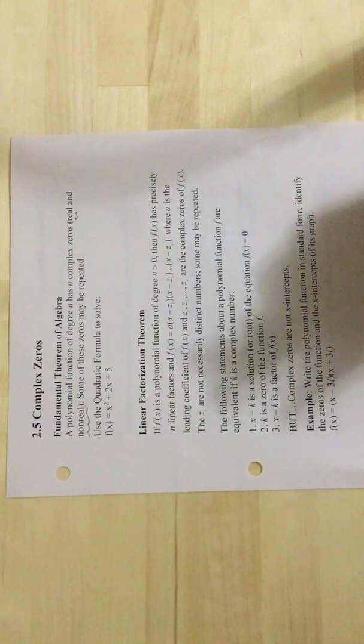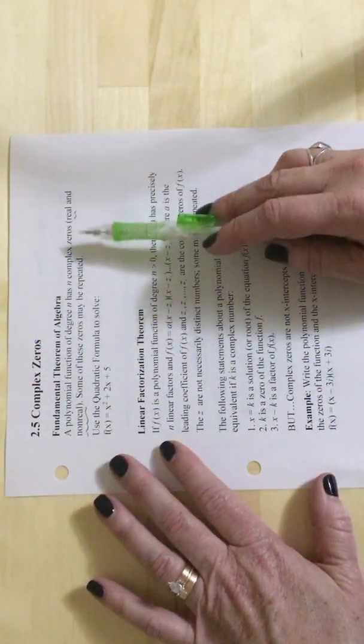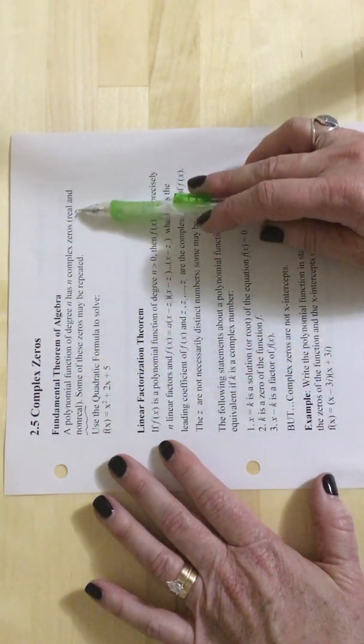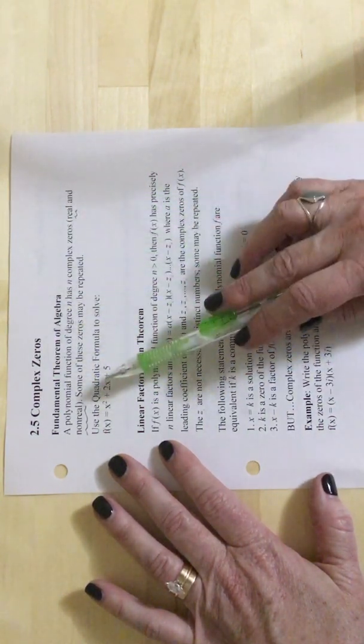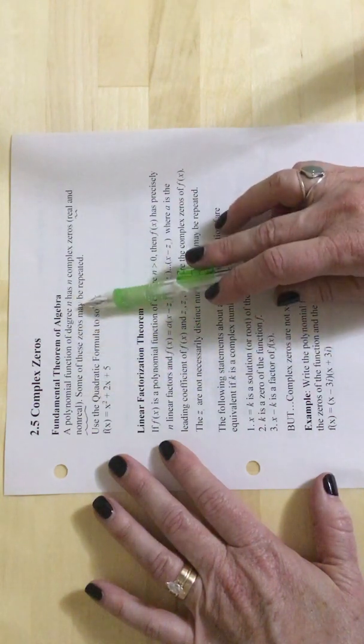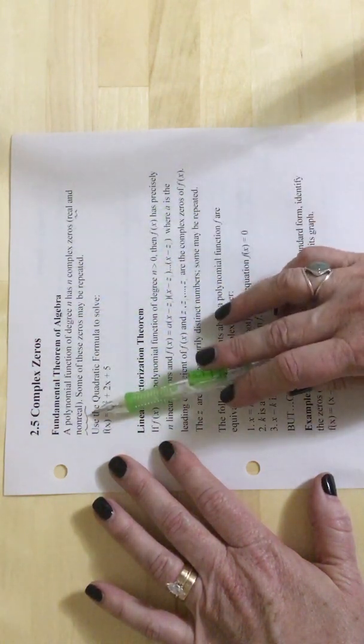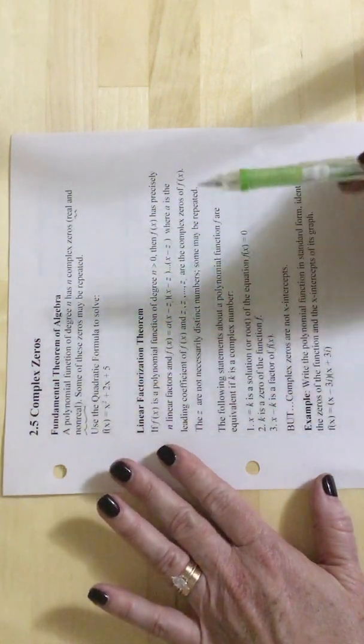So today we're going to be talking about complex zeros and using the degrees to determine how many zeros we have, real and non-real. Up until now we've been basically dealing with real, but now we're going to see both. So if we have a degree of 4, we're actually going to be finding 4 of the solutions. Some may be real and some may be non-real, but together they will add up to be 4.